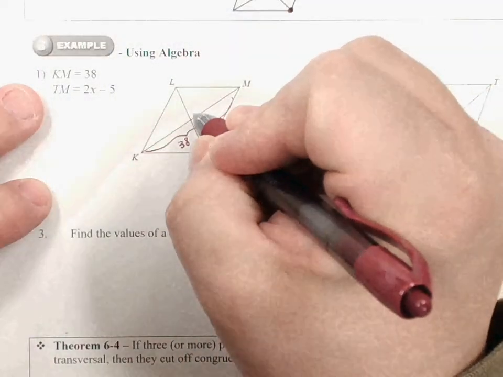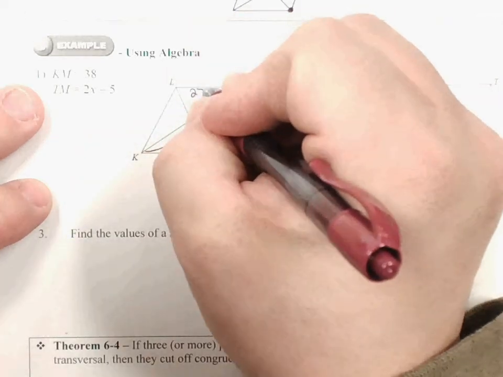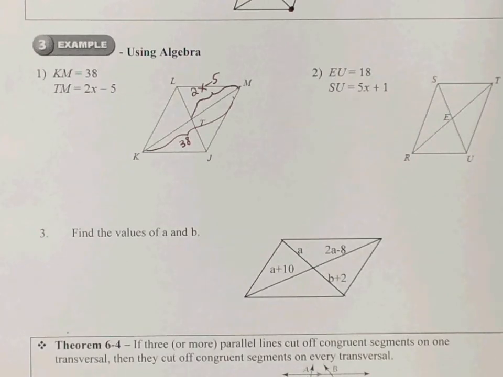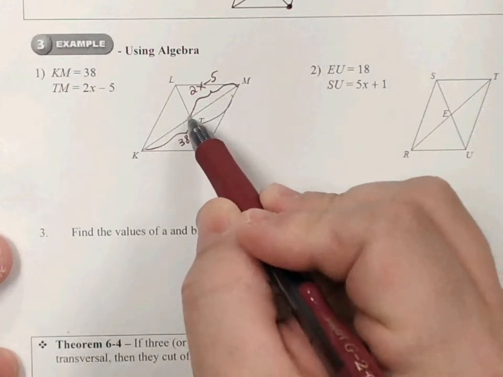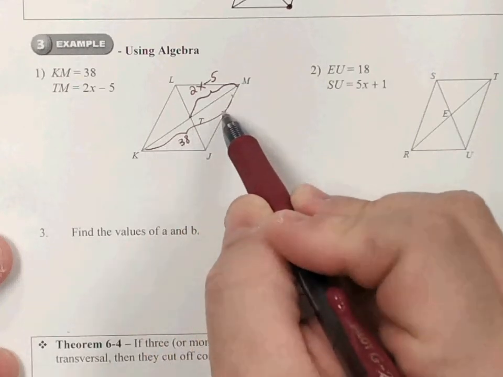And TM, this little side, is equal to 2x minus 5. But TM, since it starts from its midpoint over, is going to be half of this side, 38.